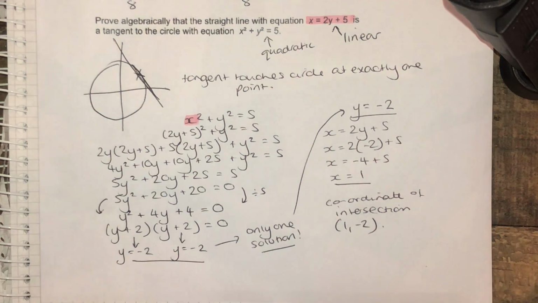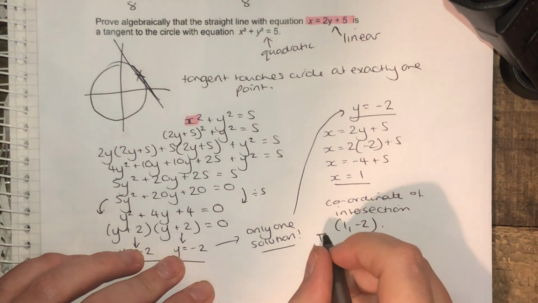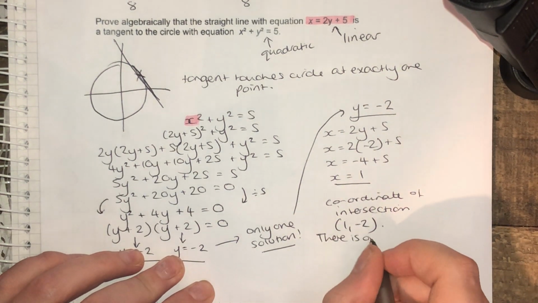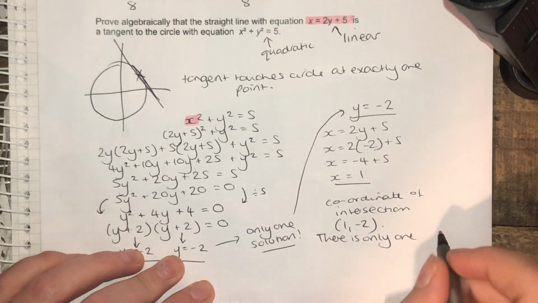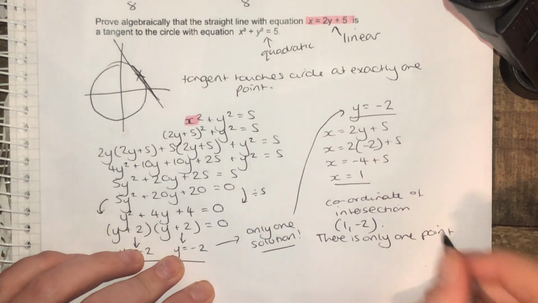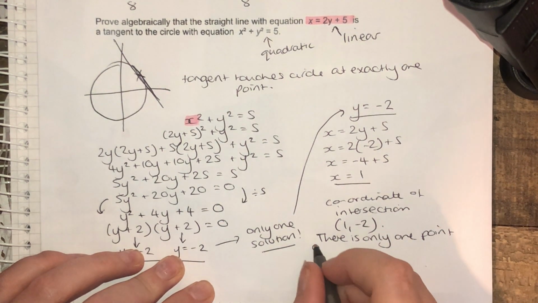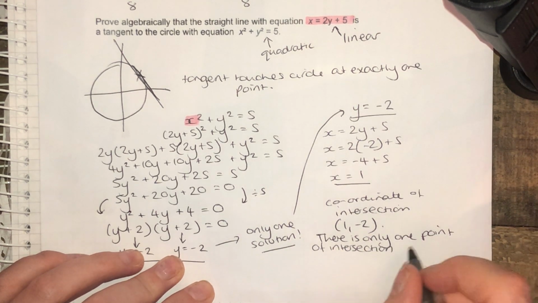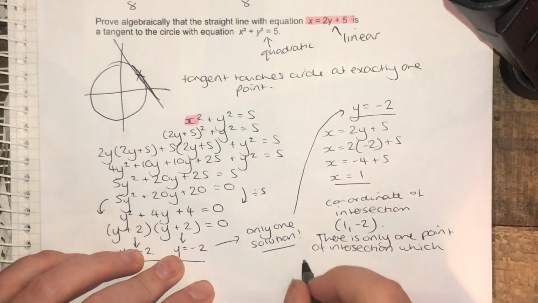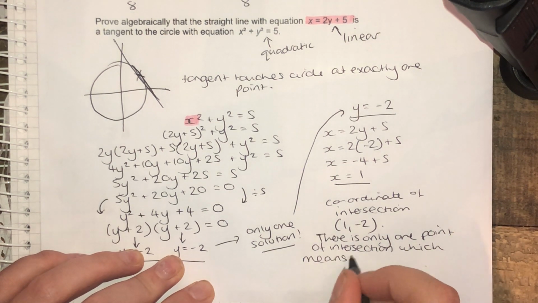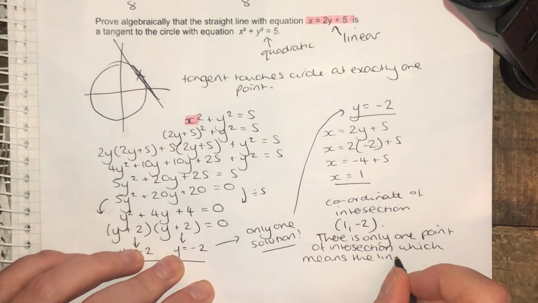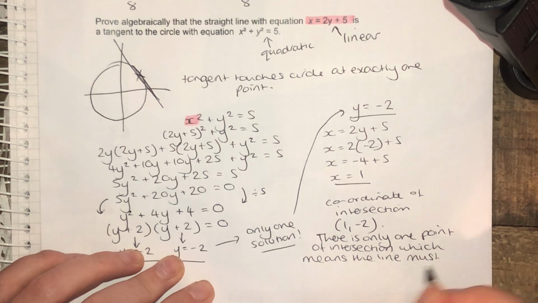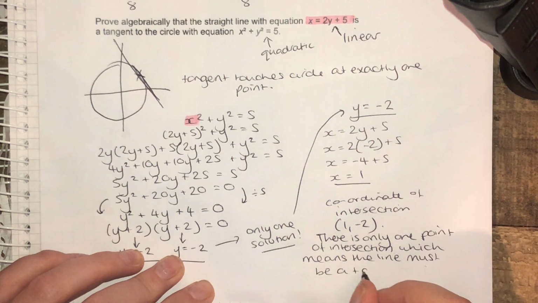So we'd have to conclude this with a statement. So there is only one point of intersection, which means the line must be a tangent.